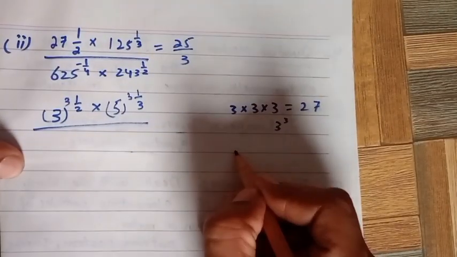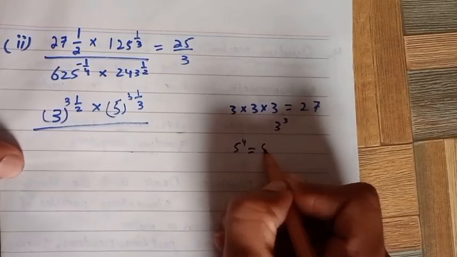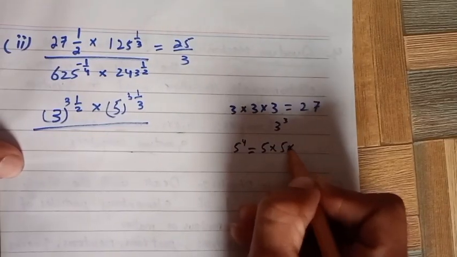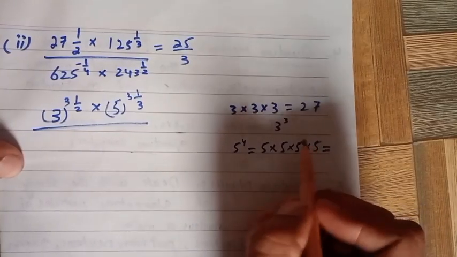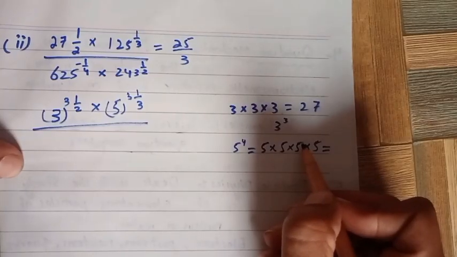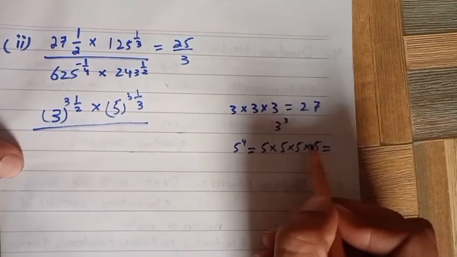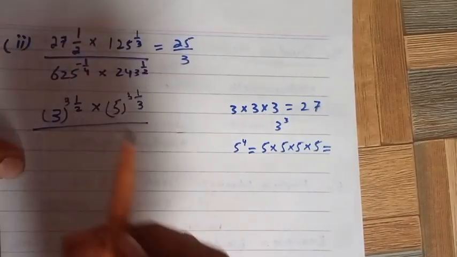In exponential form it will be written likewise, 3 cubed. 3 multiply 3 is 9, 9 multiply 3 is 27. And 125 is the perfect cube of 5, so it is 5 cubed. This will be 5 cubed power 1 over 3, over 625. In exponential form it will be 5 power 4, since 5 multiply 5 is 25, 25 multiply 5 is 125, and 125 multiply 5 is 625.